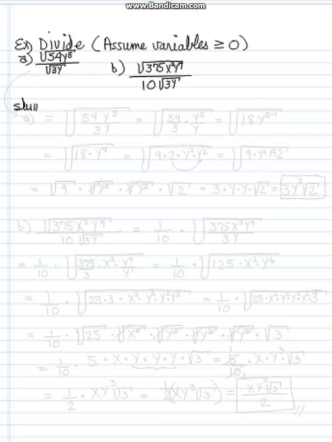We're going to divide by radical, a radical divided by a radical. We're going to make the assumption all the variables are greater than or equal to 0, so we don't have to worry about absolute value bars. Part A is the square root of 54y to the 5th, divided by the square root of 3y.